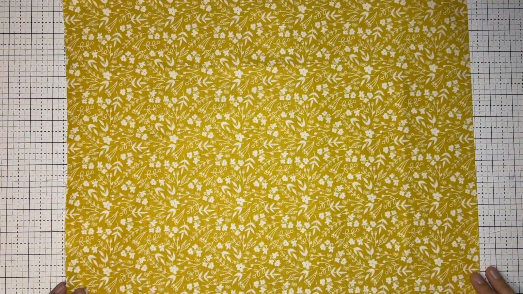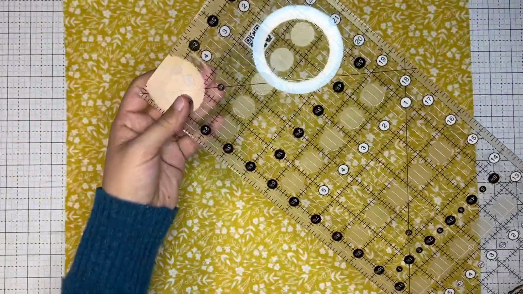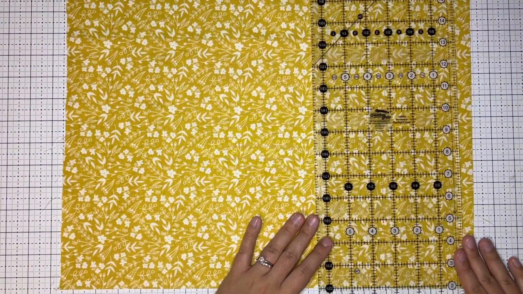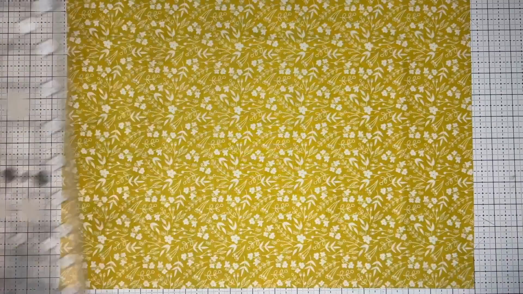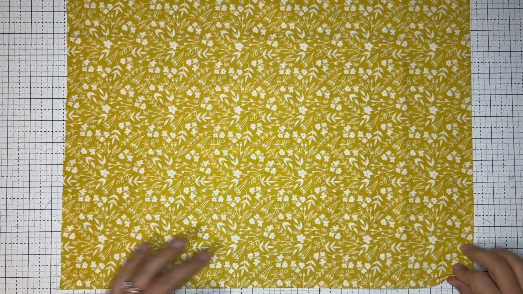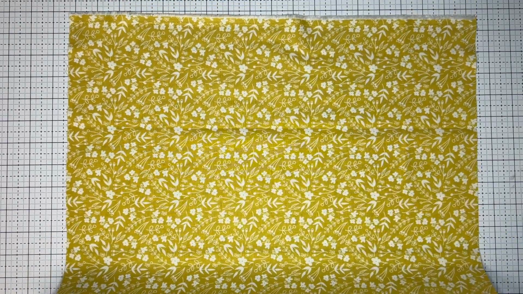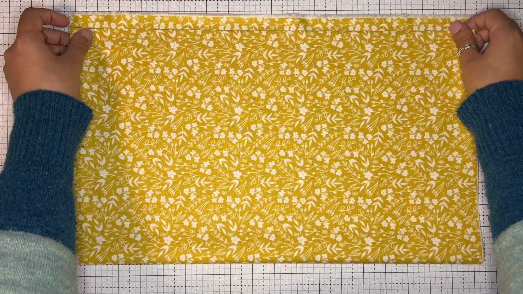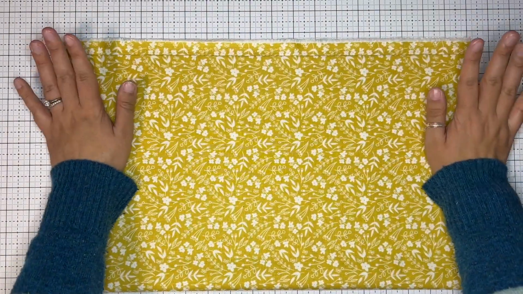And if you are fortunate enough to have a large ruler like this one, it is 24 inches long, you can, let's see here, line up your ruler and cut. However, I know not all of us have these large rulers and large cutting mats, so I'm going to show you how I actually do it, even though I do have the space, just because this is how I learned to cut my fabric, and this is just how I'm used to doing it.